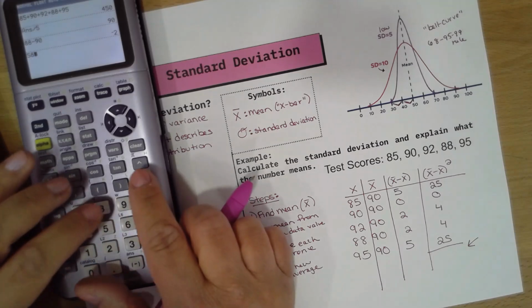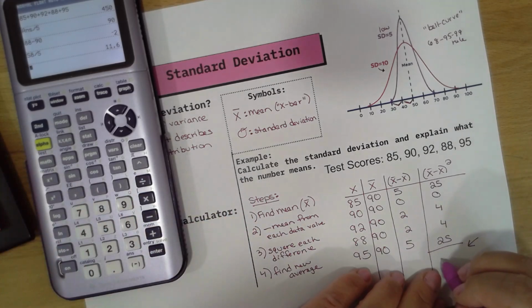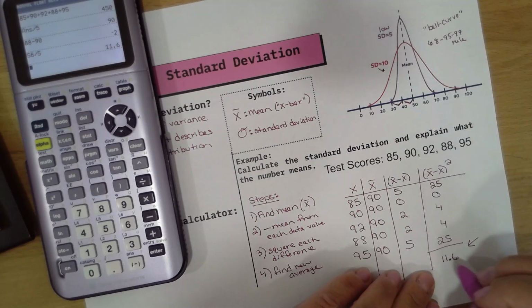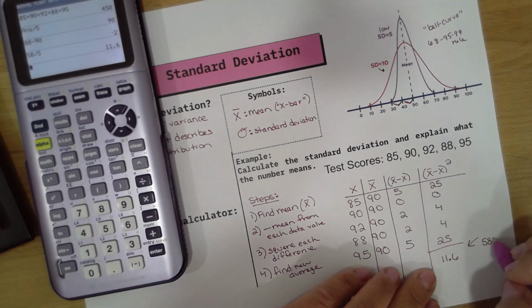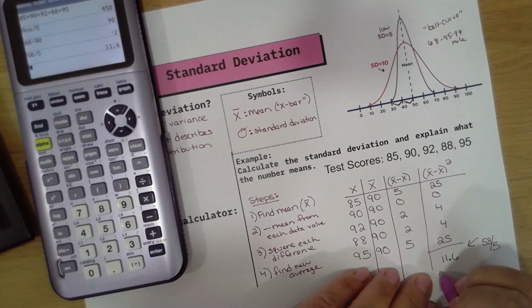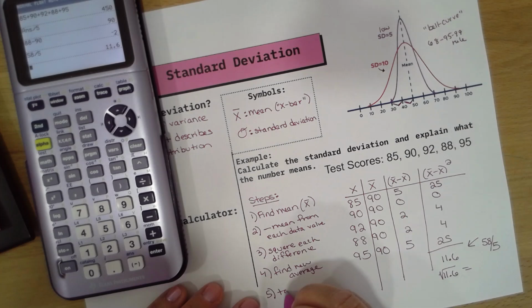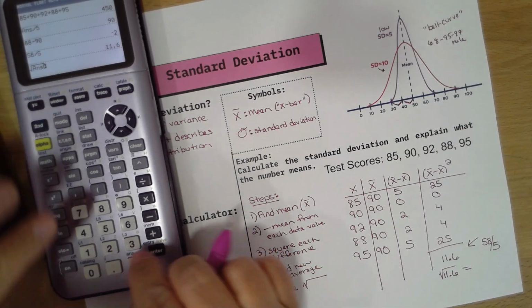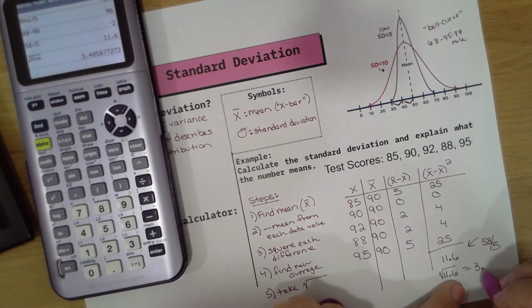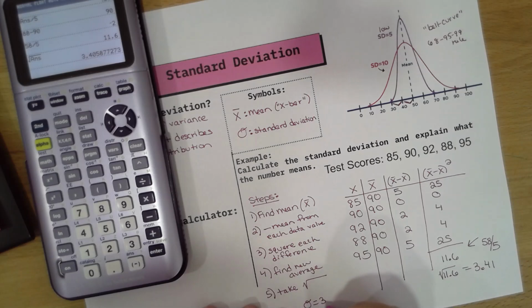Was that 58 divided by 5? But then you have to take the square root of it. That's your last step. Take the square root. And I got 3.41. So my standard deviation is 3.41.